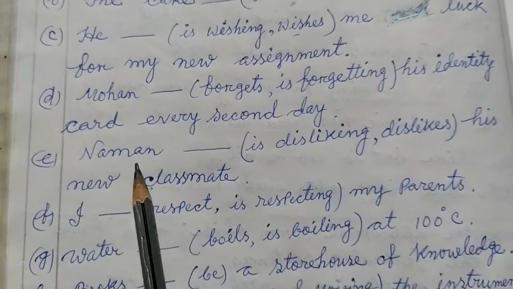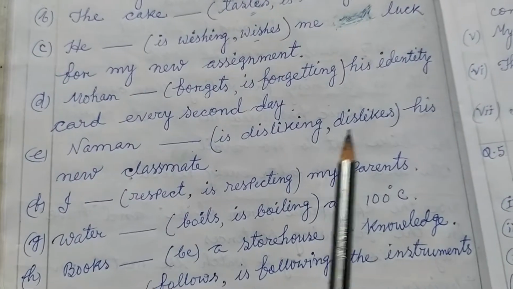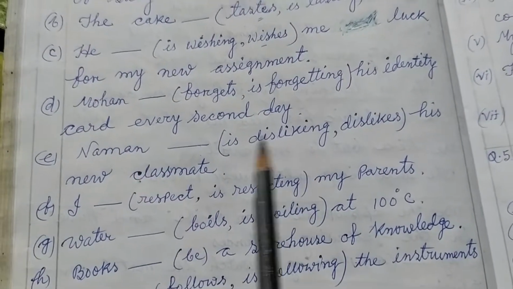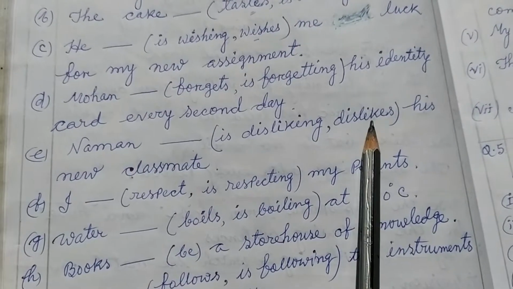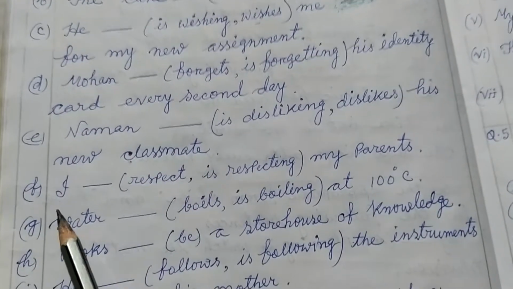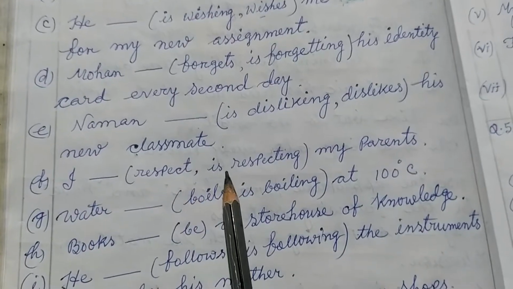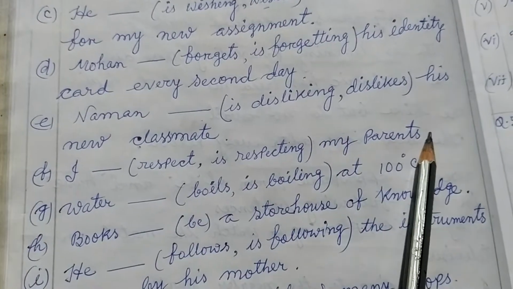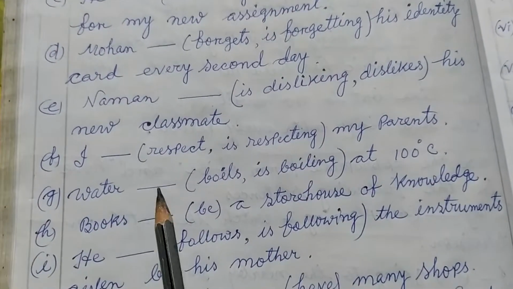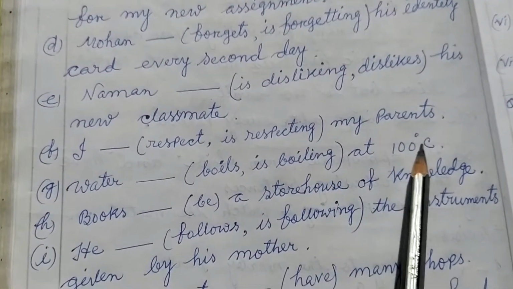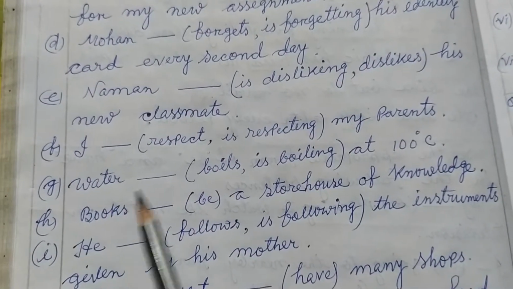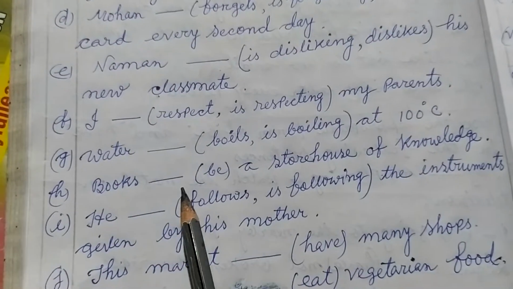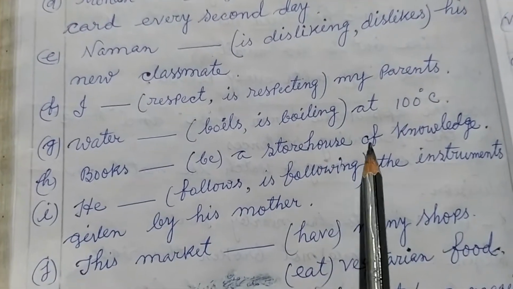Now students, number E. Naman dislikes his new classmate. So the answer is Naman dislikes his new classmate. Number F. I respecting my parents. So the answer is I respect my parents. So number G. Water is boiling at 100 degrees Celsius. The answer is water boils at 100 degrees Celsius. Books be a storehouse of knowledge.